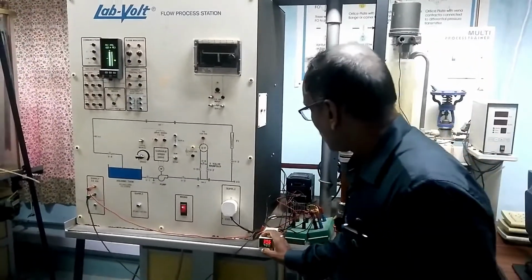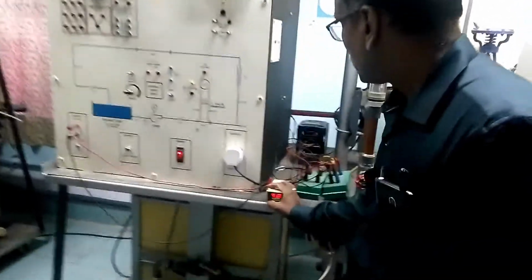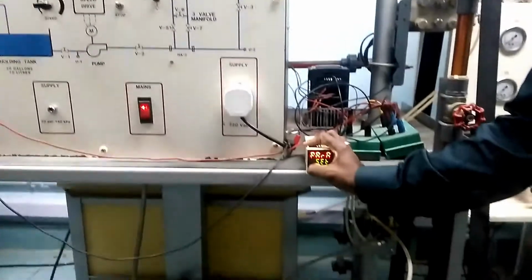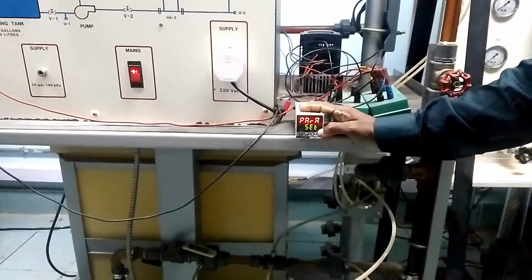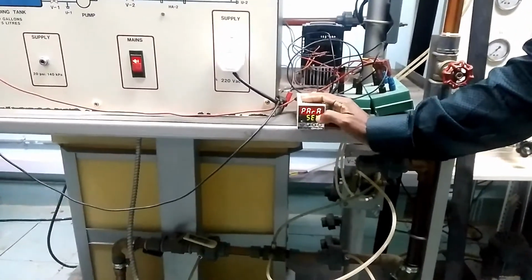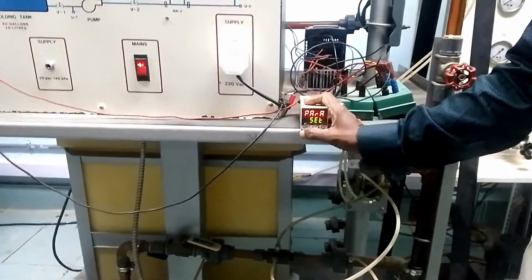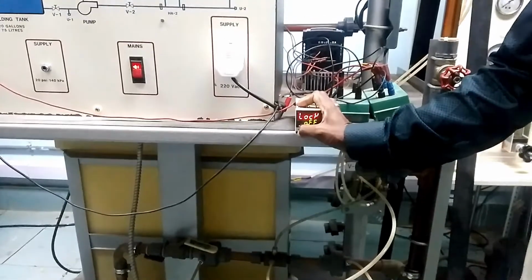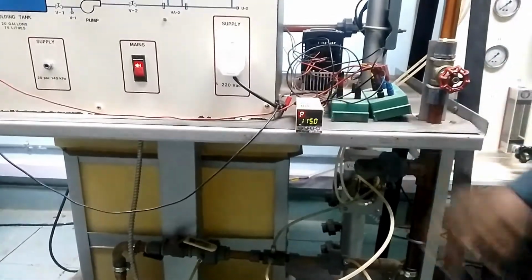Now let us check that. I am entering the parameters. To get to the parameters, it should display the set point, then if you continuously press escape, it enters the parameters. How much did I give? 150.